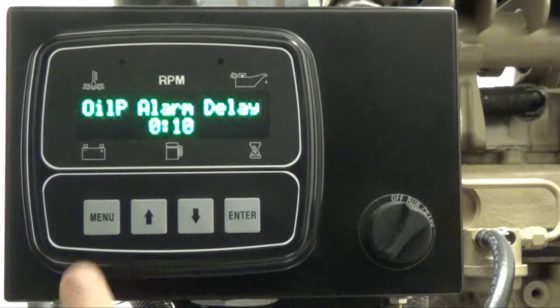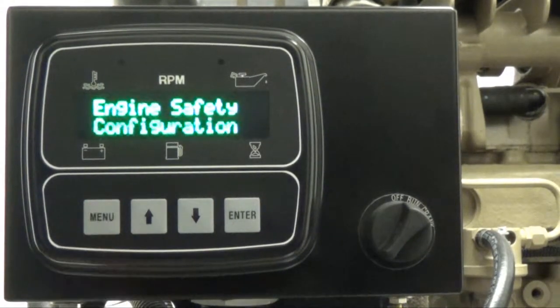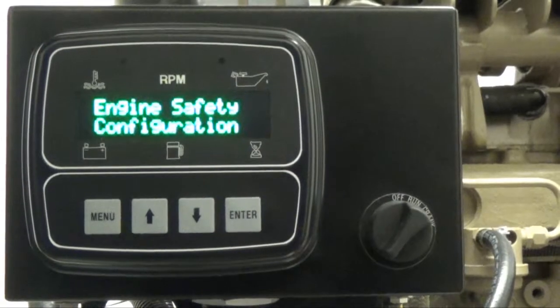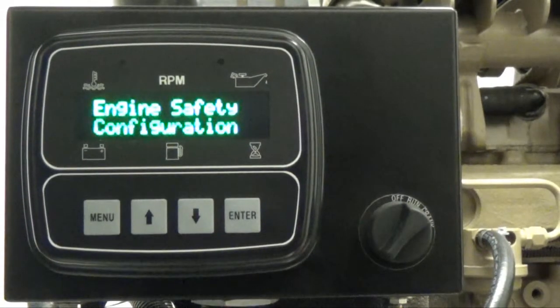To return to the engine safety configuration menu, press the menu button. Always cycle the key switch off and back on again to retain any menu changes. This will save your new engine safety configuration settings for engine operation.